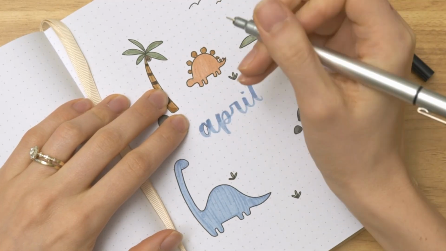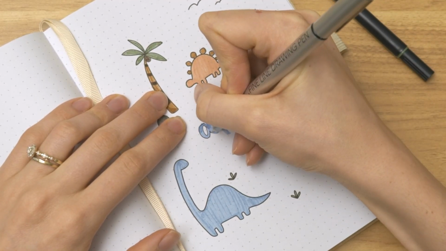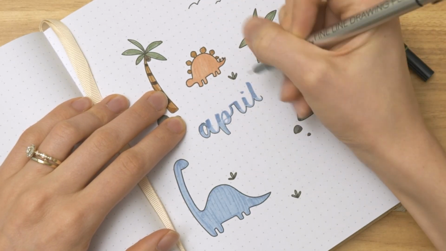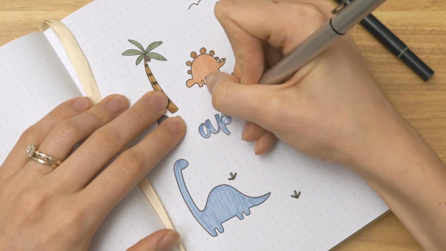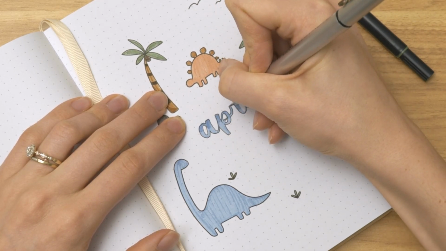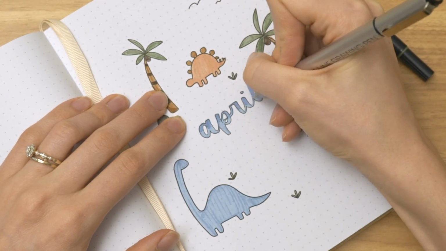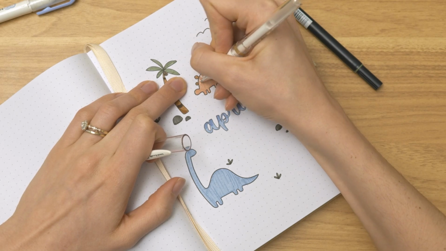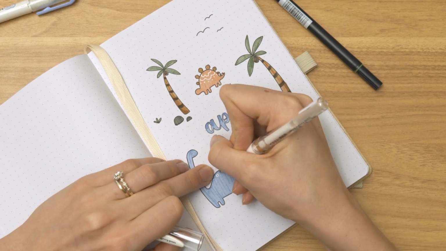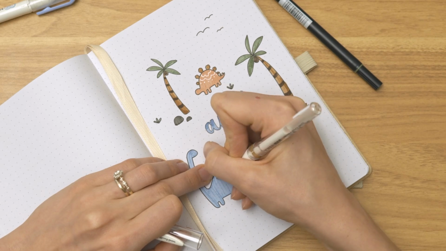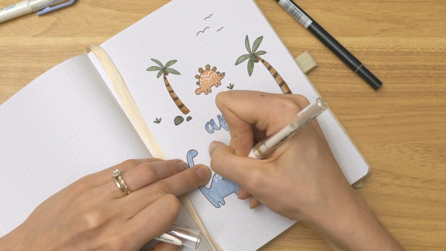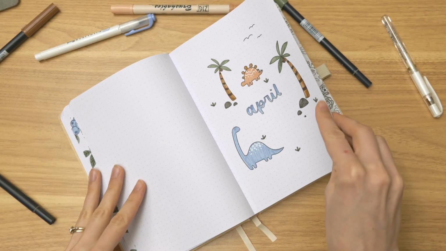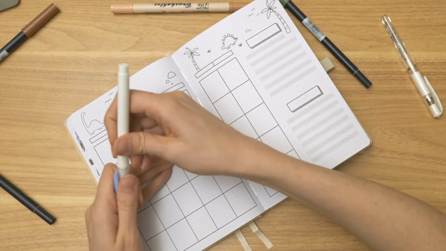So here we go. This is my title page. I wrote in April with my zebra mildliner brush pen, and I just darkened up the top half of each letter using the exact same blue, going over it a second time. And I decided to outline it since all of the other doodles on the page are outlined. I felt like it might almost get lost if it wasn't outlined. And the finishing touch, what I really love to do in very simple, very plain themes like this, is to go in with white gel pen and make things a little more exciting. So you can see I've got two different designs on the backs of the dinosaurs, and that's going to carry on throughout the theme as well.